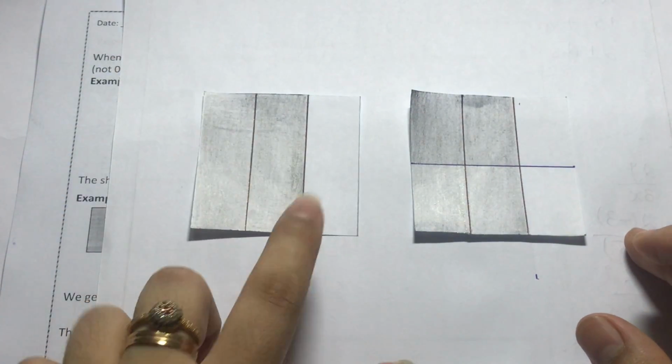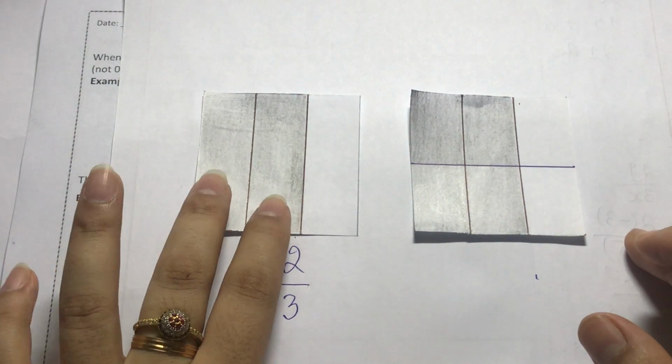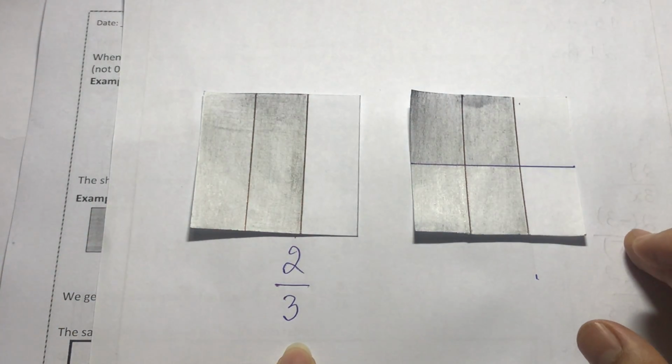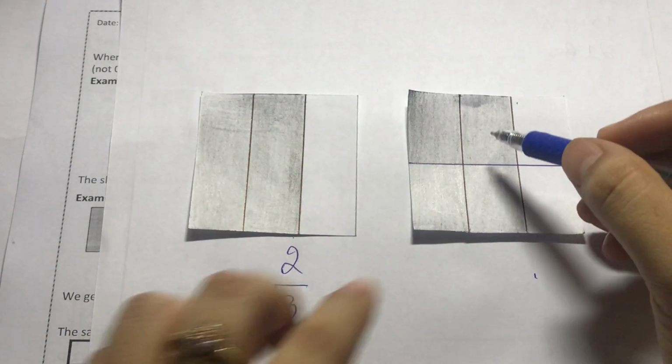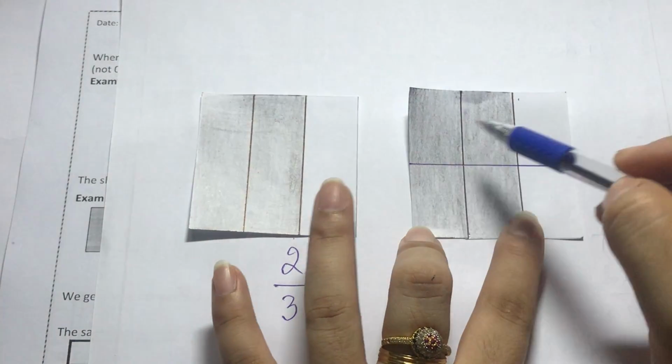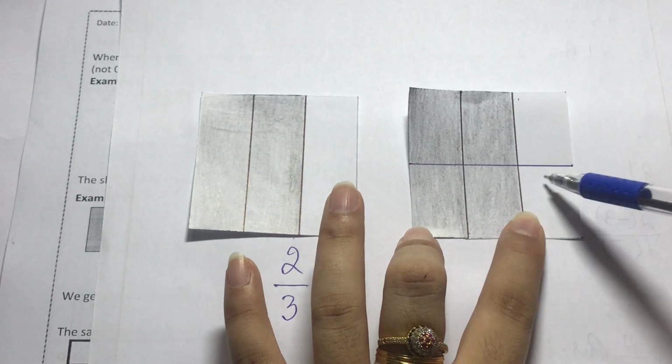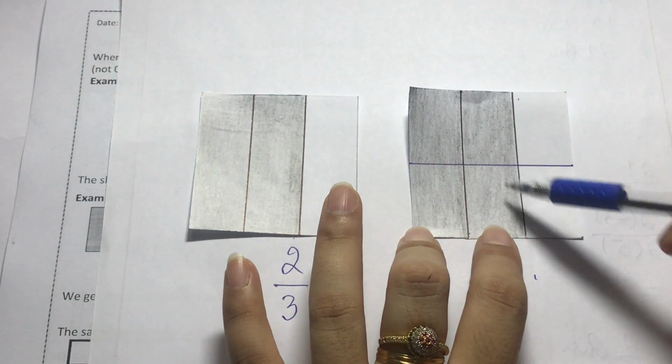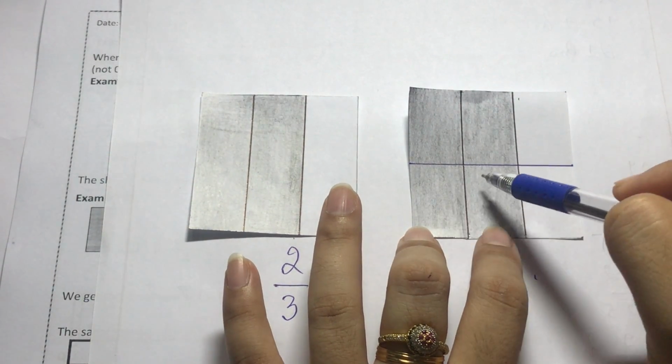This fraction was 2/3 because 2 parts were shaded out of 3 parts. I have divided these 3 parts horizontally into again 2 equal parts. Now what will be the fraction?